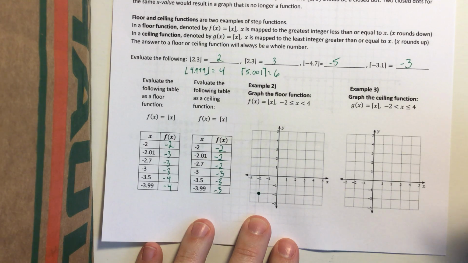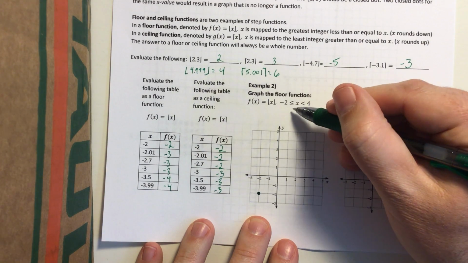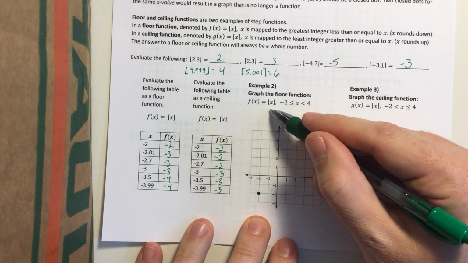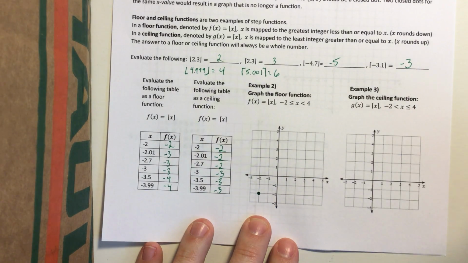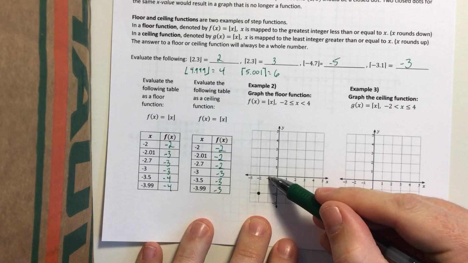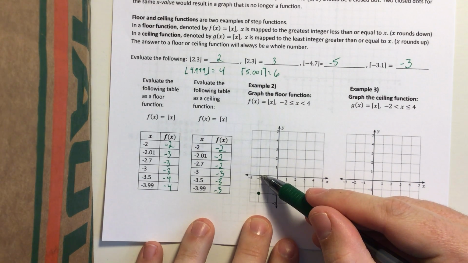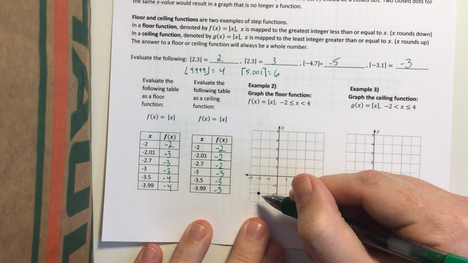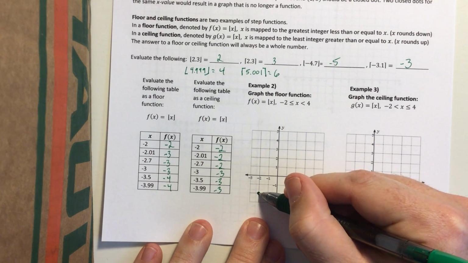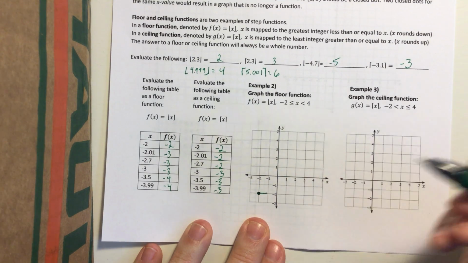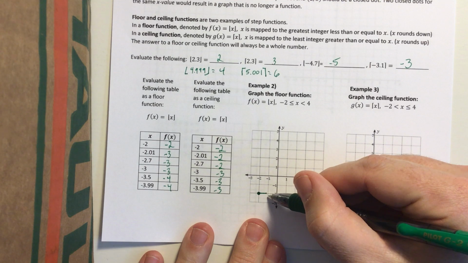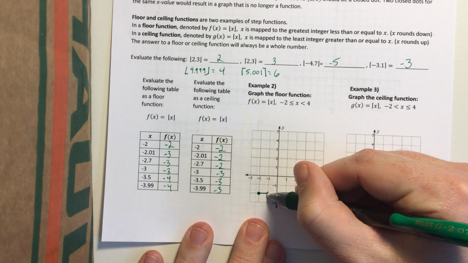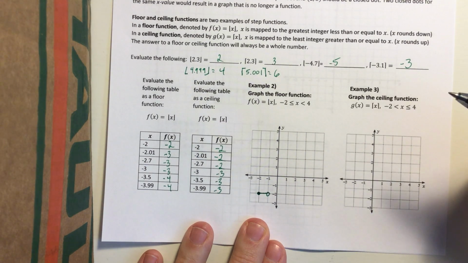Then if we were to do -1.5, if we're doing a floor function, we want to go to the integer less than that. So between -2 and -1, like -1.5, -1.7, -1.1, all of those values are going to be on -2. And then when we get to -1, we're going to have an open circle here.